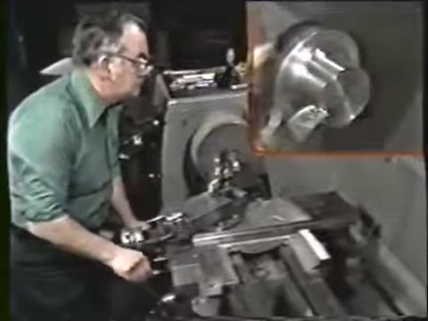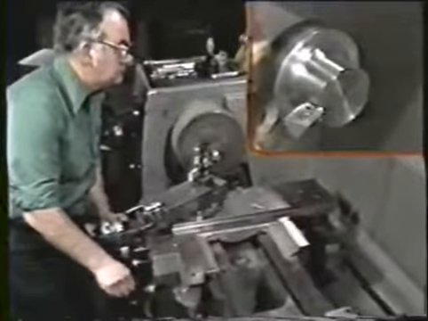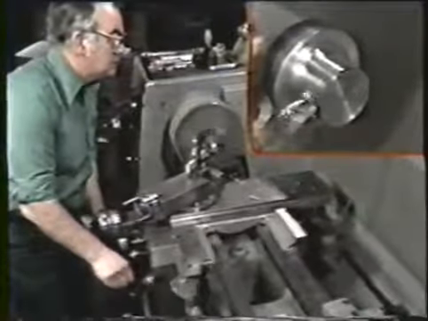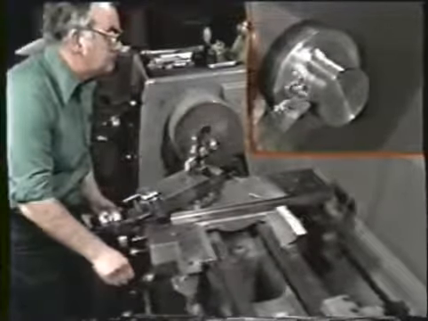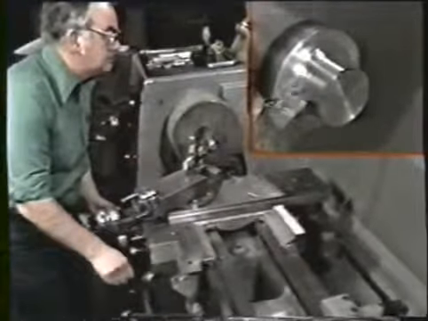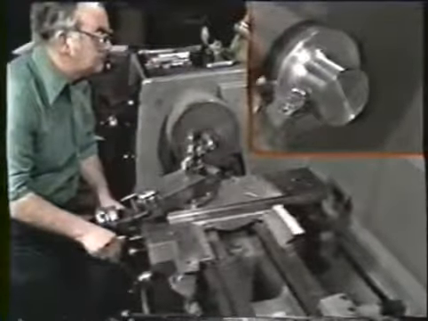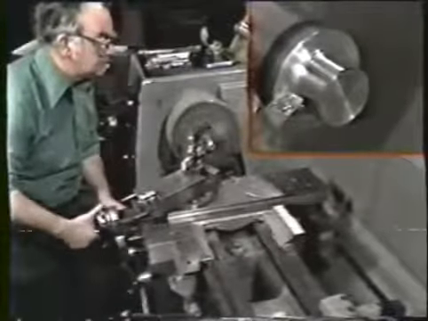Start the machine and use the power feed to machine the diameter to finished size. Turn off the power feed before the carriage touches the micrometer stop and move the carriage to the stop by hand. Hold the carriage against the stop with your hand and use the cross feed to feed the tool out from the diameter.